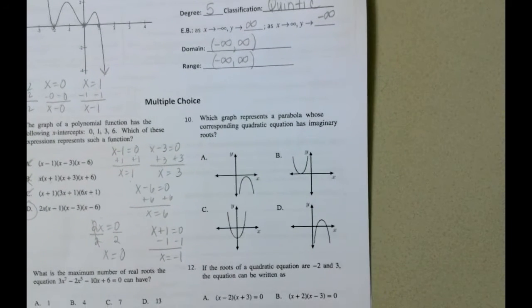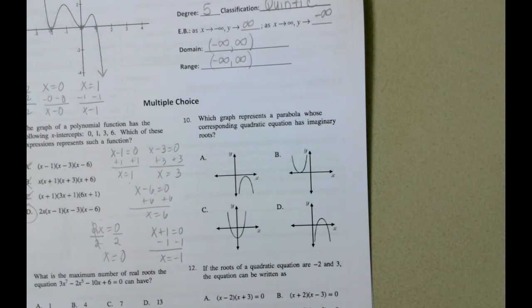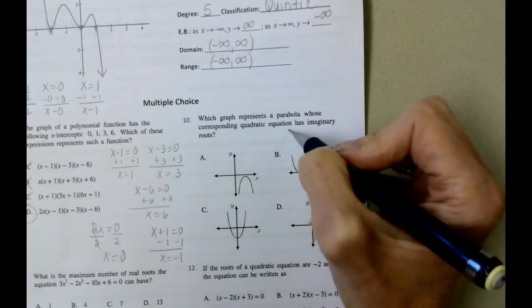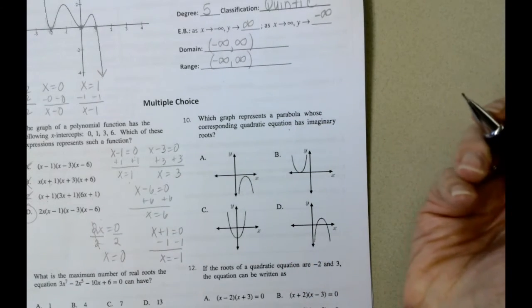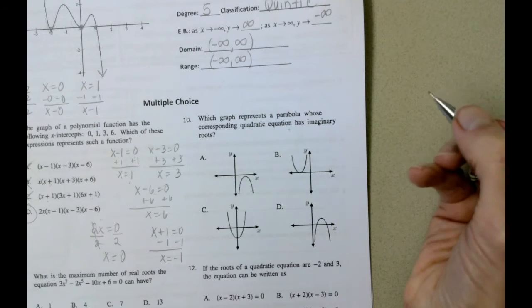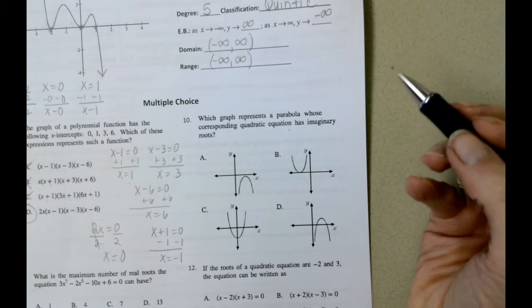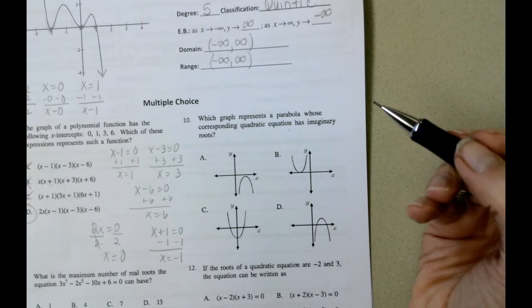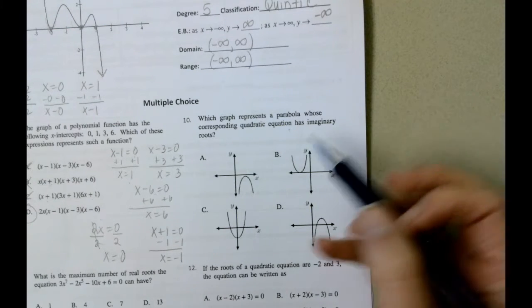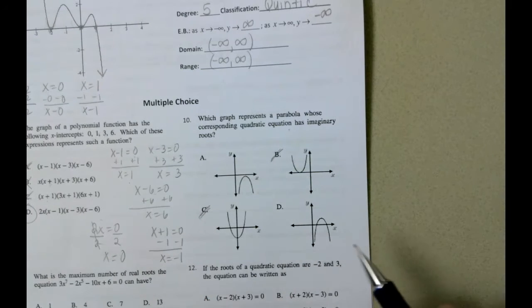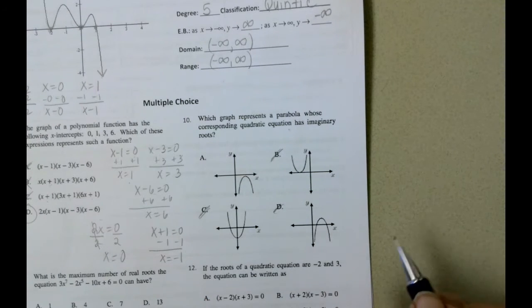If we look at number 10, which graph represents a parabola whose corresponding quadratic equation has imaginary roots? A parabola is a quadratic. If you remember, what happens with imaginary roots is we cannot see any x-intercepts. We can see an x-intercept on B, we can see 2 x-intercepts on C, and we can see 2 x-intercepts on D. The only one where we can't identify x-intercepts is letter A.